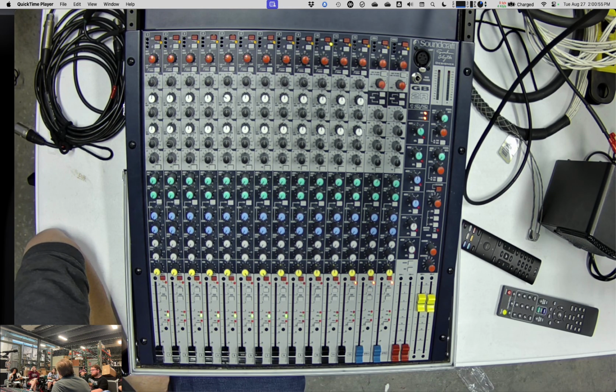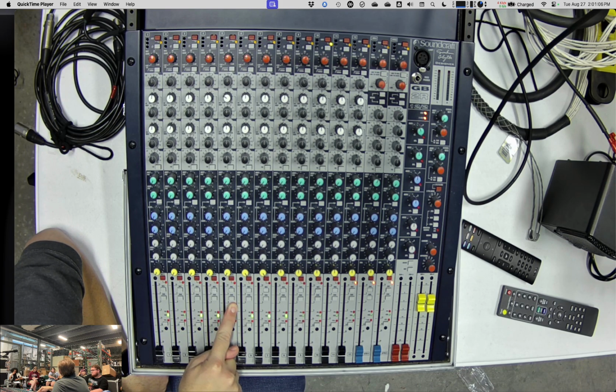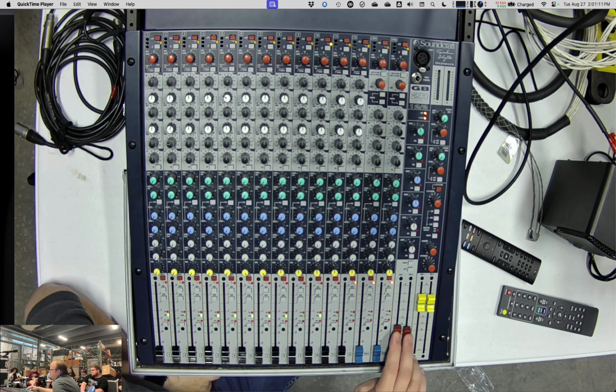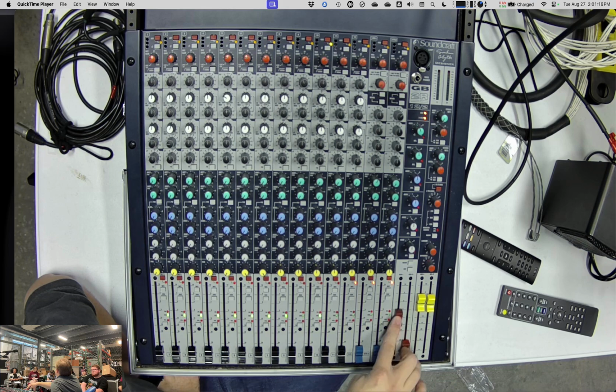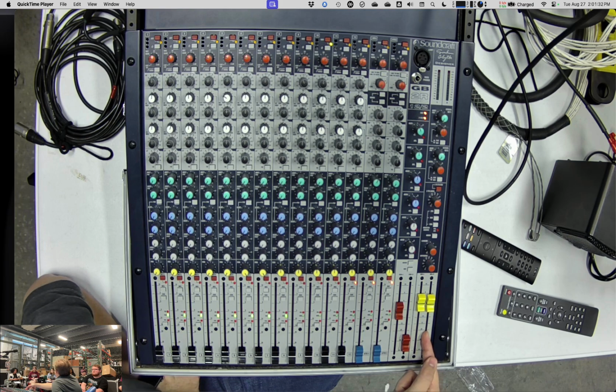Okay. Now here's where it gets a little interesting. You know how I said this second pair of groups is called sub? Because there's a special kind of group called a subgroup. And a subgroup can have its own outputs. So these 2 red faders could be 2 totally different outputs that go to 2 totally different speakers in the room. Or they could collect a group of sounds here on this fader and then dump that sound into the other 2 groups.